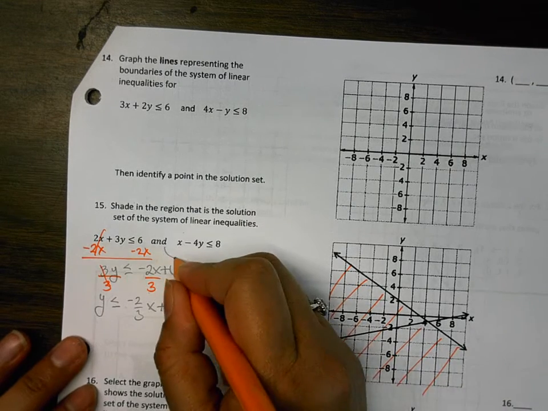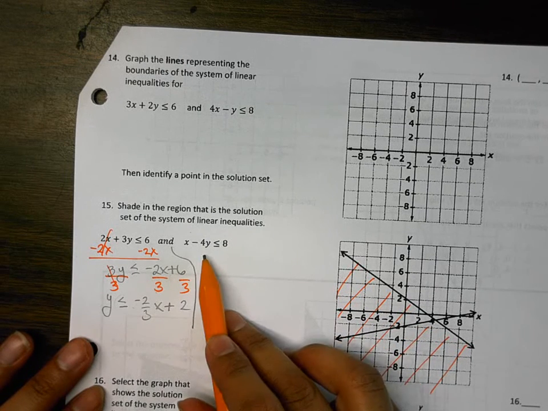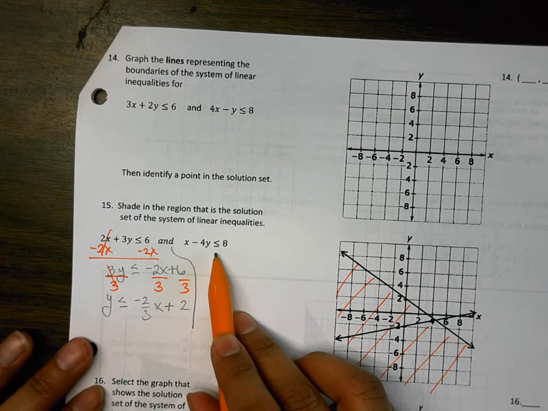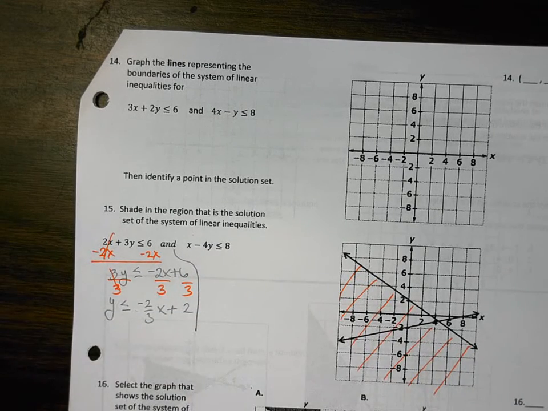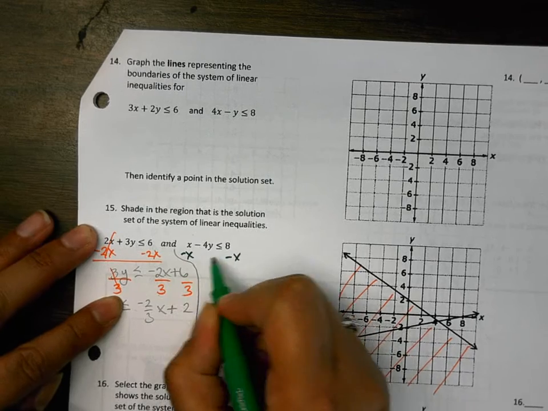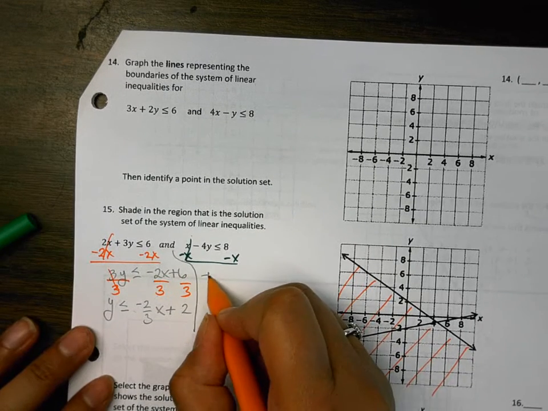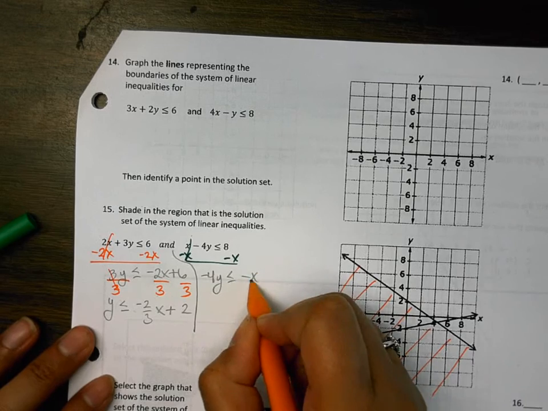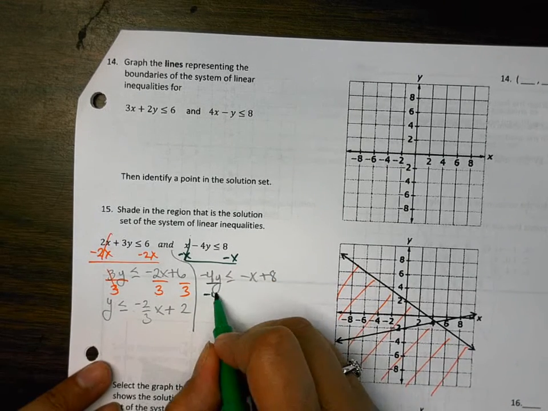I want to get it by itself. And again, don't just look and say, oh, I can tell it's less than or equal to, so it's going to be below. You want to get the y by itself. So what do I do first? Subtract the x. How should I write that? Negative 4y is less than or equal to what? Negative x plus 8. Divide both sides by negative 4.